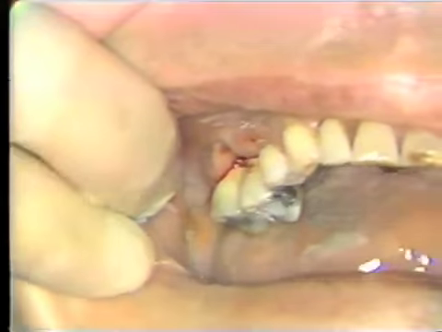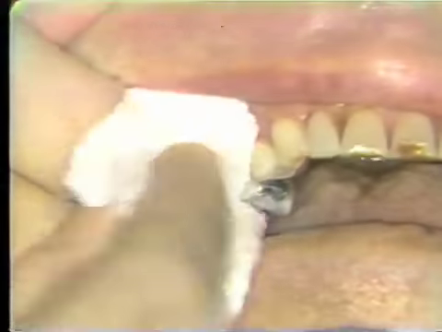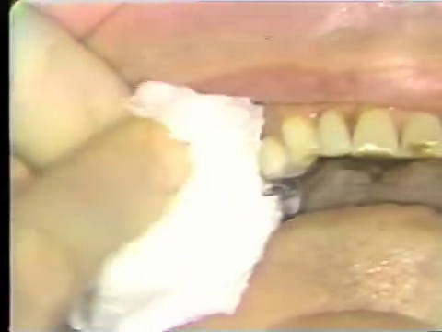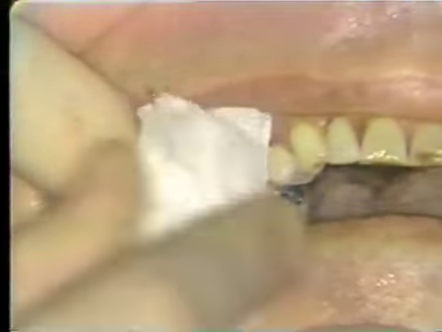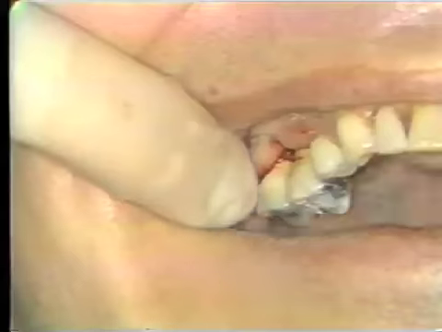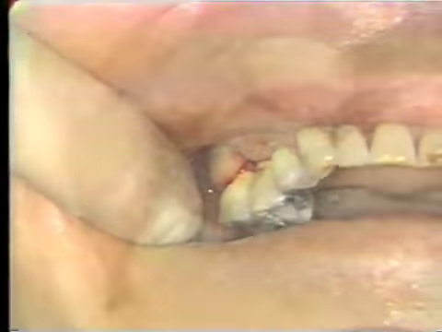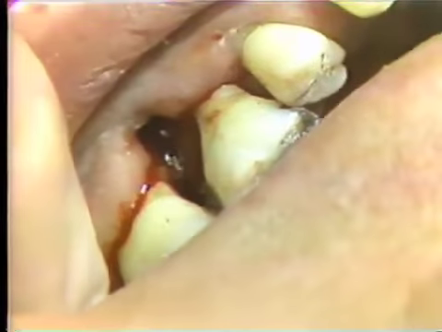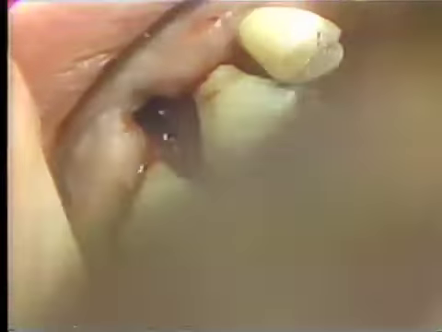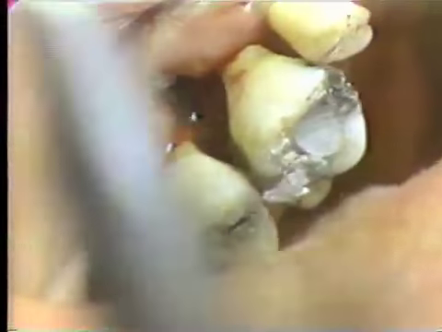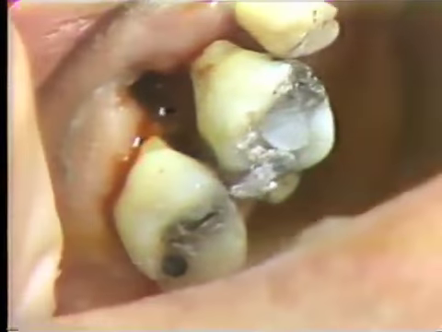At this point, hemostasis is necessary. And the final procedure is to smooth and recontour the remaining root sections.